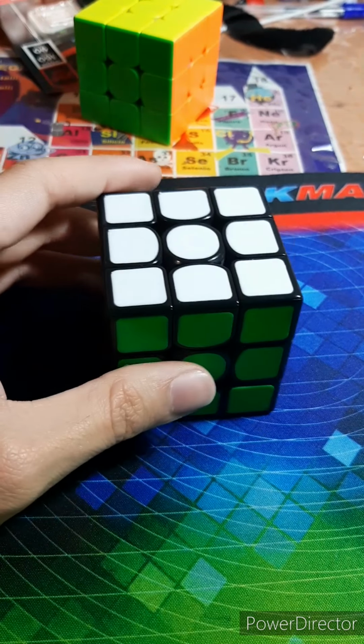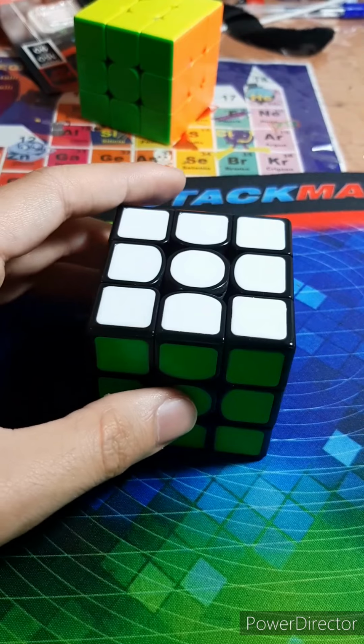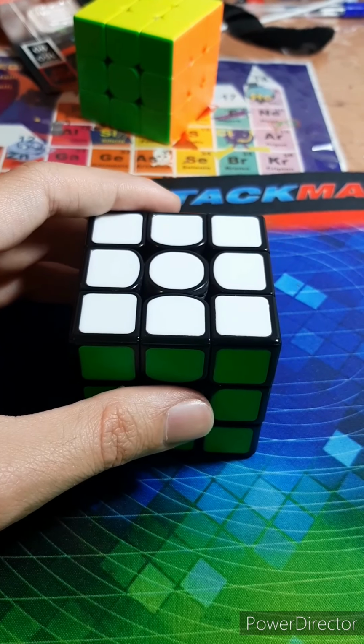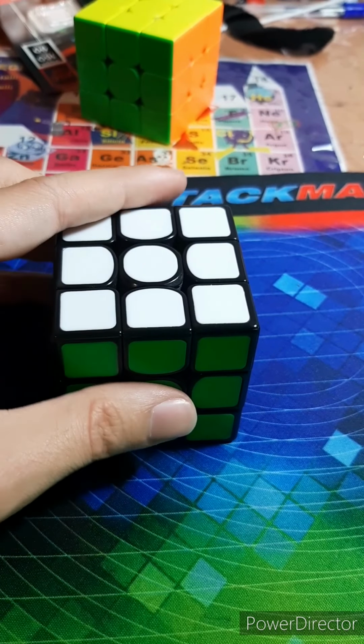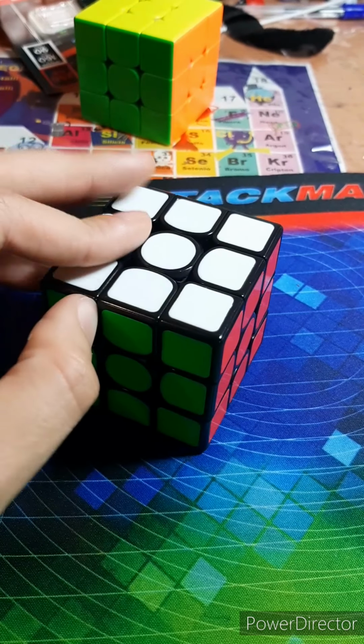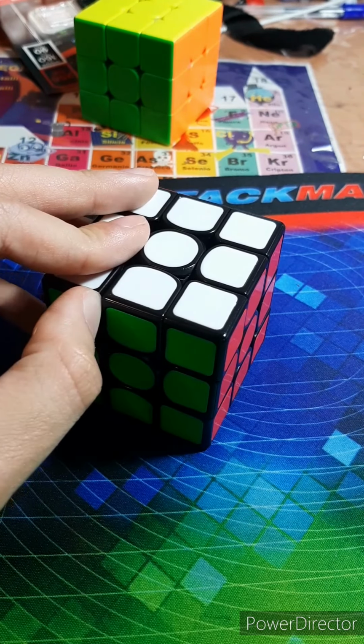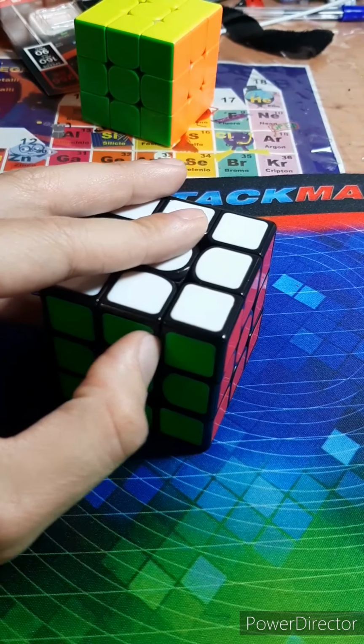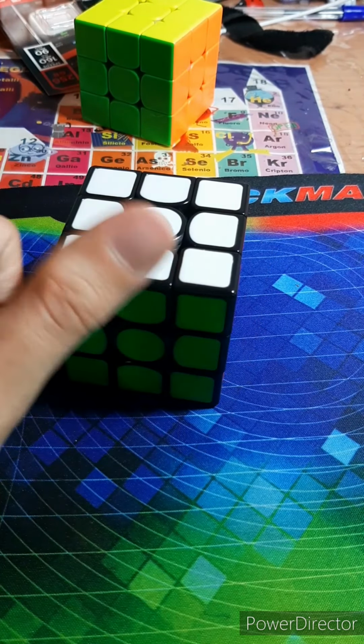And of course, ZZ F2L is more efficient, but one look last layer for ZZ means full ZBLL, which is terrible for number of algs.